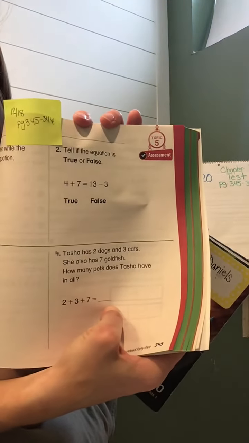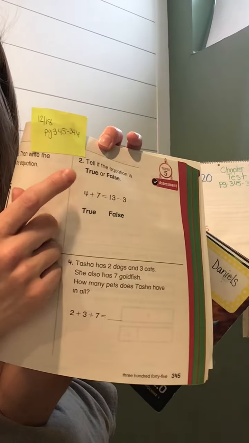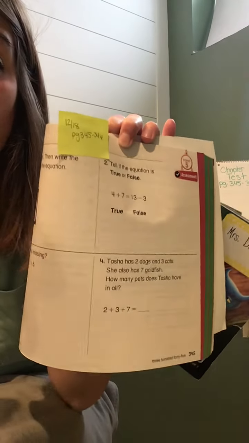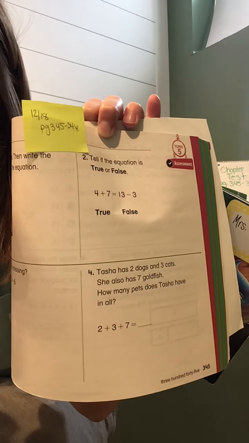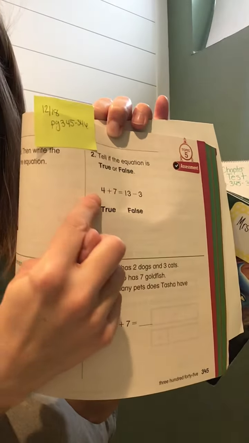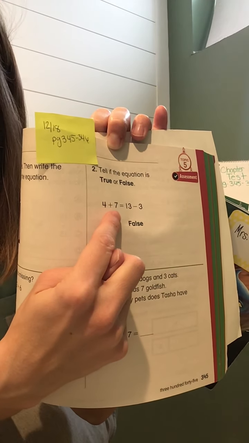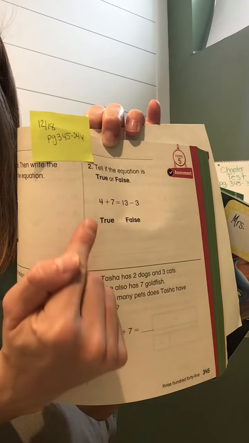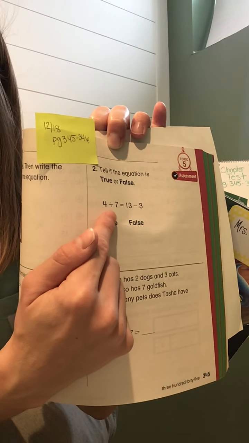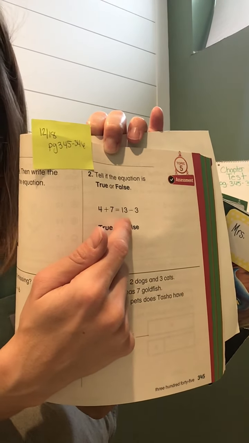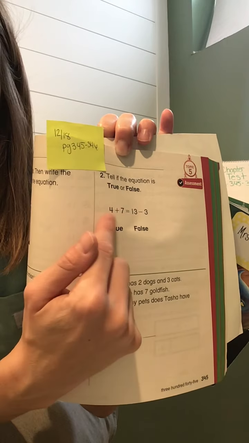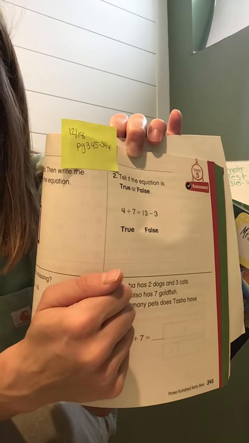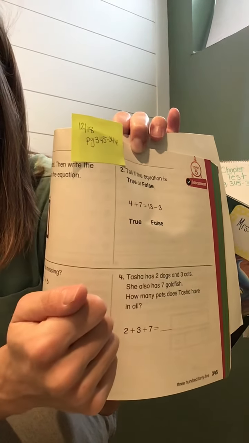Number 2, you need to tell me if this equation is true or false. Remember, true means correct. False means not good, not correct. Okay, so 4 plus 7 equals 13 minus 3. So let's think, is 4 plus 7 the same as 13 minus 3? Would you get the same answers if you drew that line and solved on both sides? True or false?